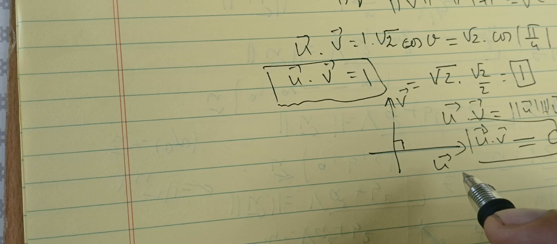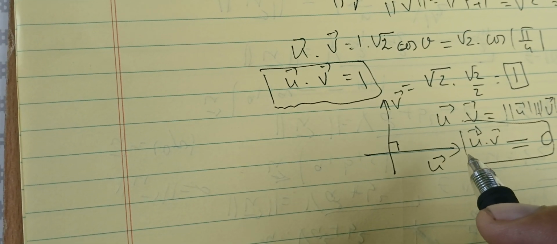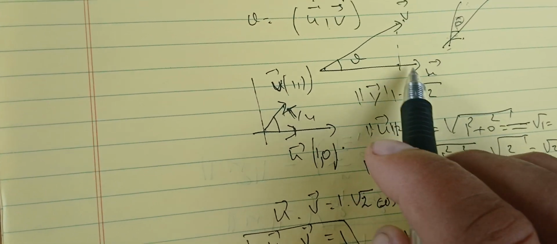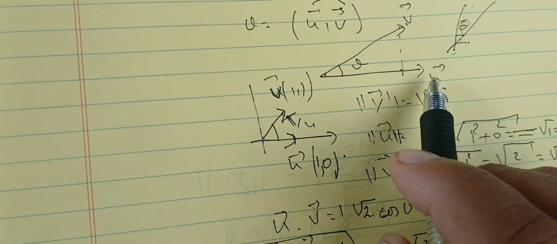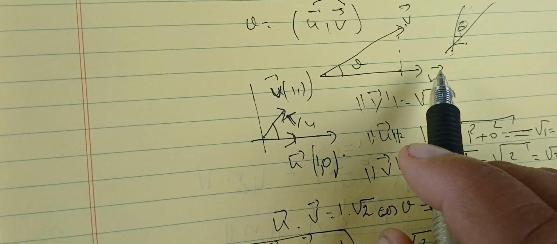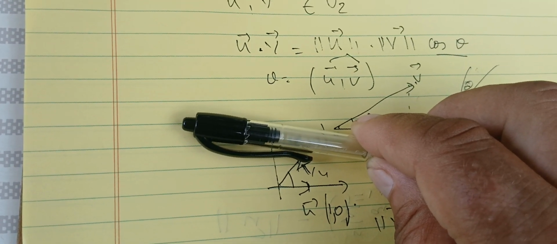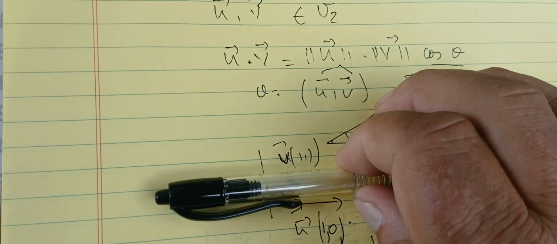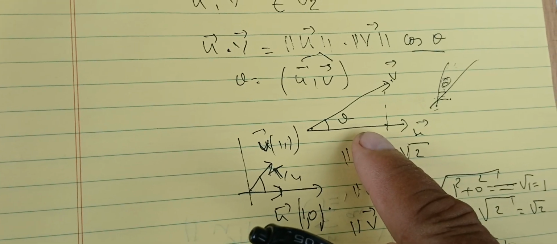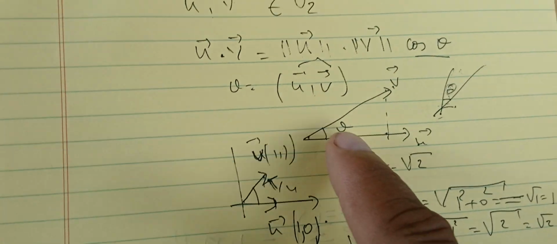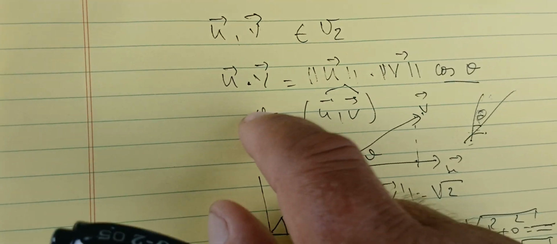Another thing that we need to use is that we can think of this dot product as the projection of v onto u. So think of it as projecting v onto u, or vice versa. But for now, we need to remember this notation and this definition here.